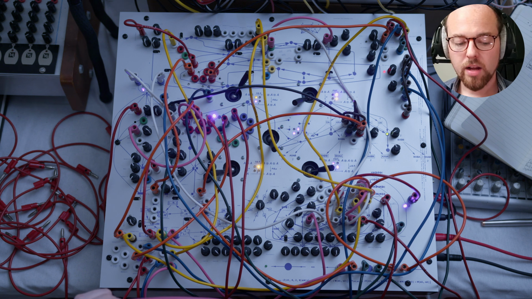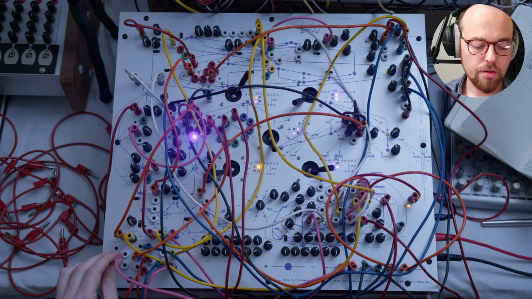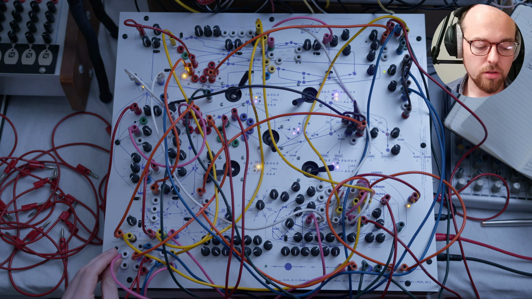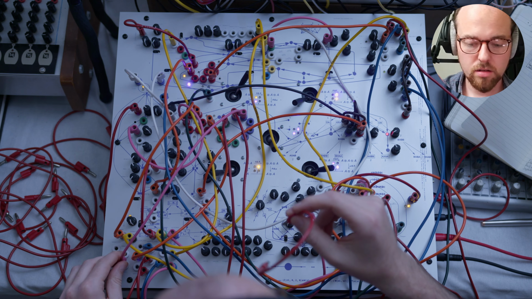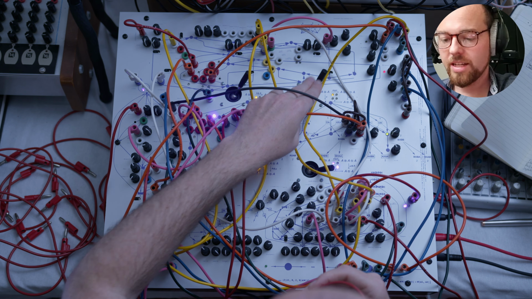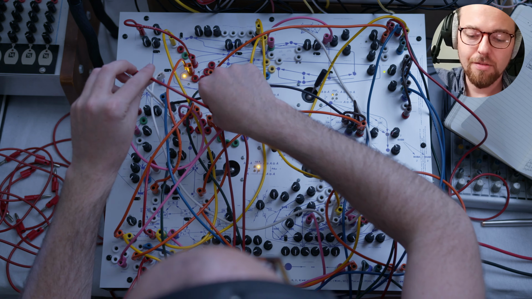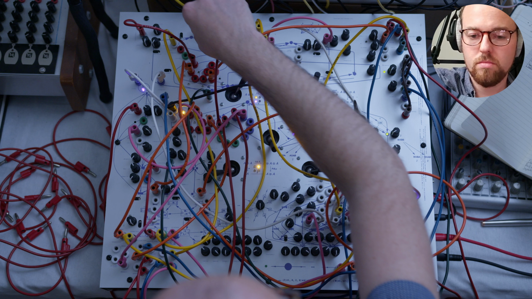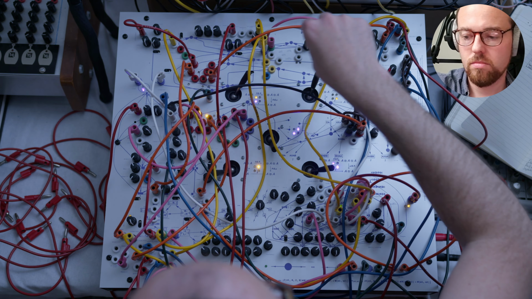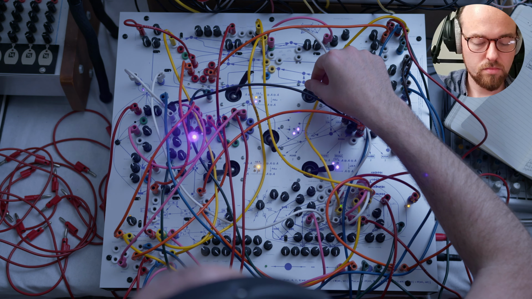Now, I want to add a performance control for the envelopes of the oscillators. So I'm going to take it into the decay inputs of the 2 envelopes. I'm sorry, the release of the 2 envelopes.